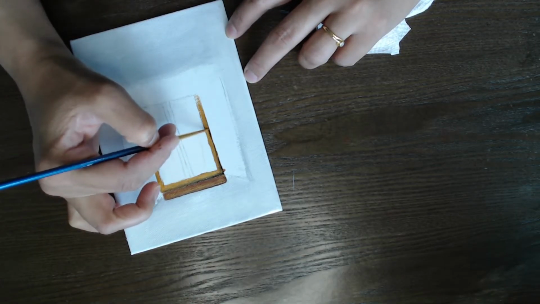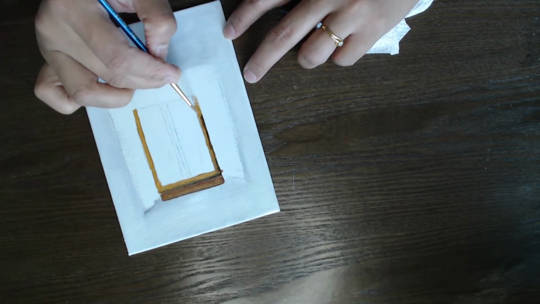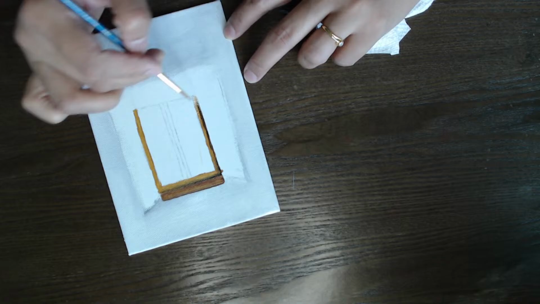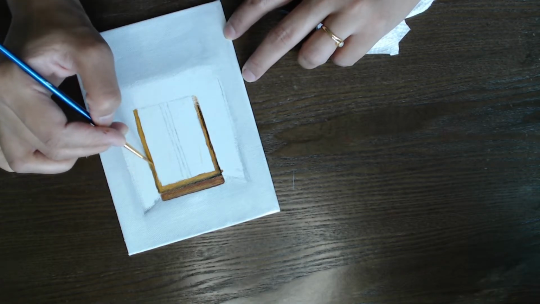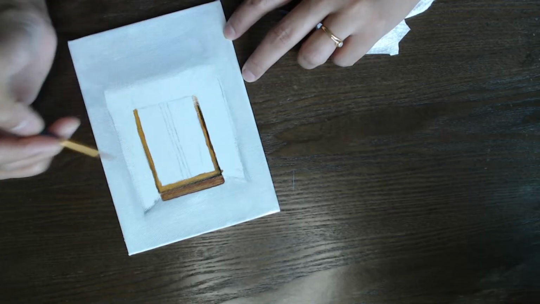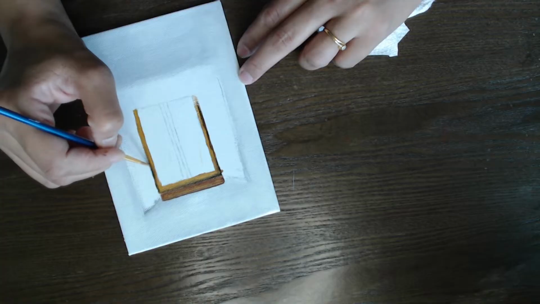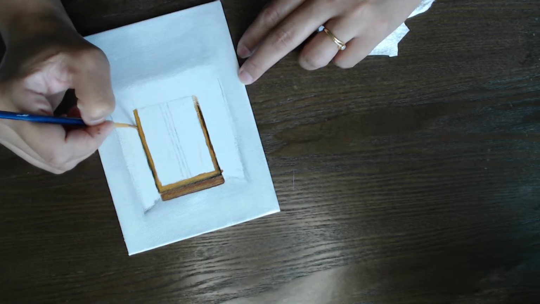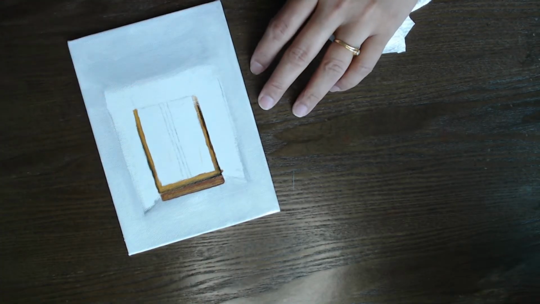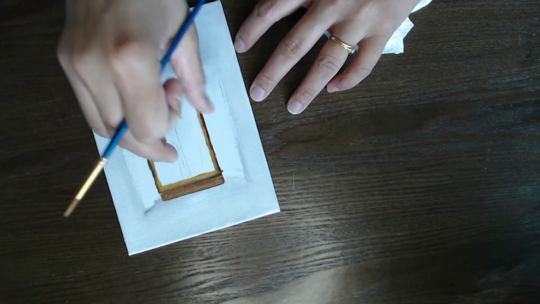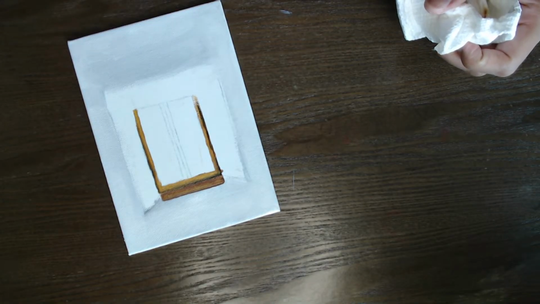So the corners are a little darker. So I'm directly adding black color and then I'll blend it. Because this part of the window will be a little darker, right? Because the light is falling on the middle of the window. So the corners will be darker.